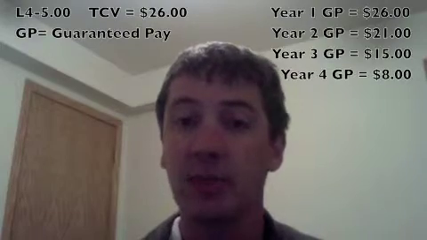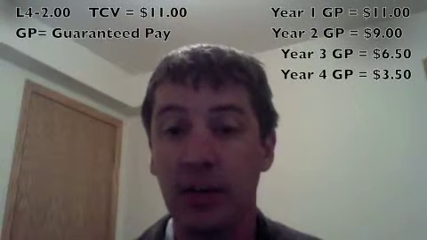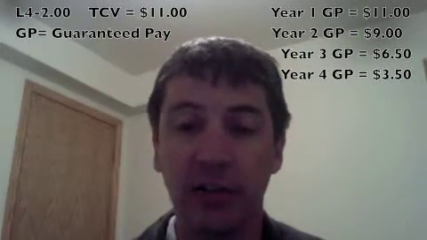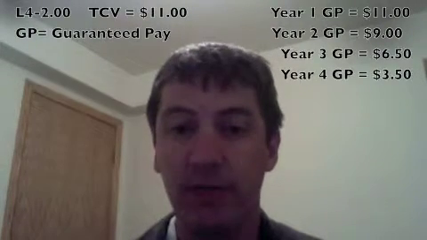Same thing in the second round. They have to add up to be $33, all the rookies. So 33 divided by 2 is just over $2. So an L4-2, even a second rounder, you sign him and cut him in the first year, you're going to take an $11 cap hit, and then 9, 650, and 350.